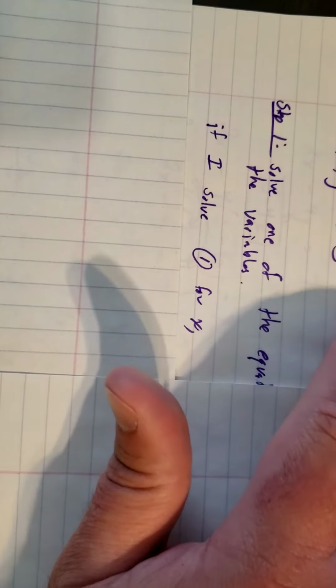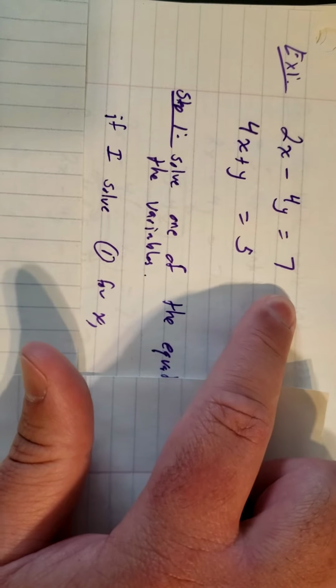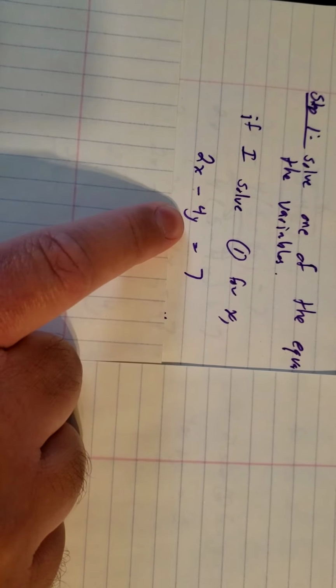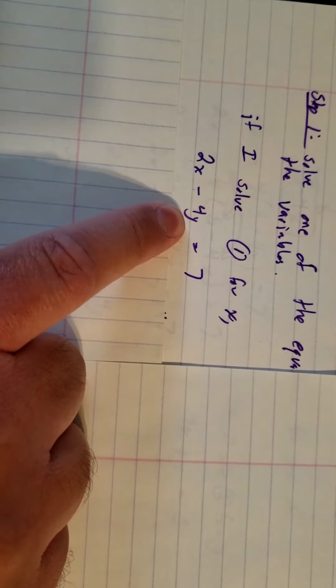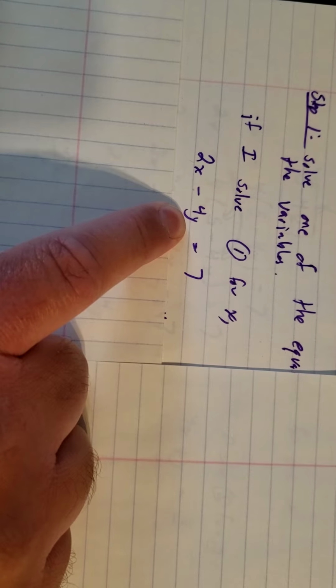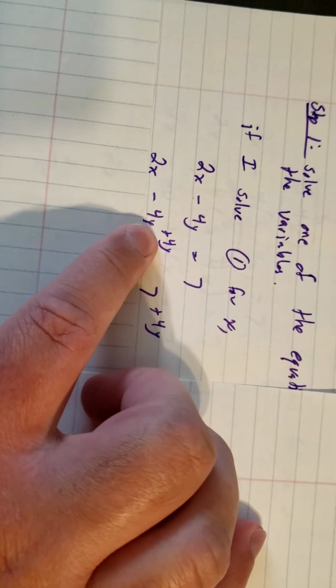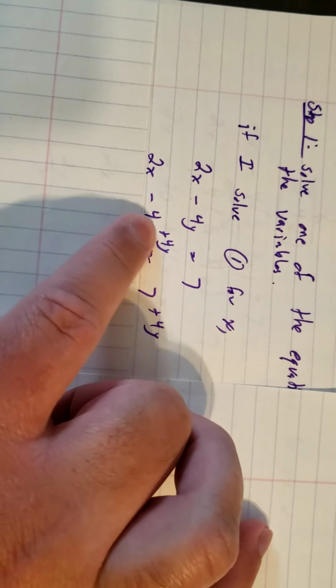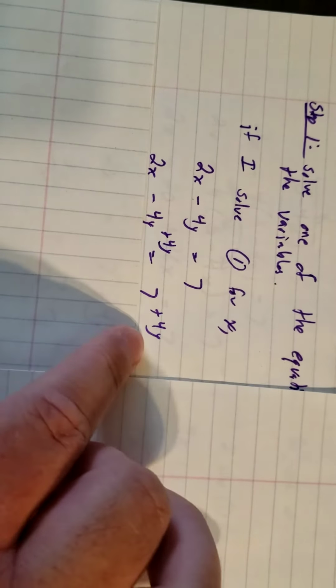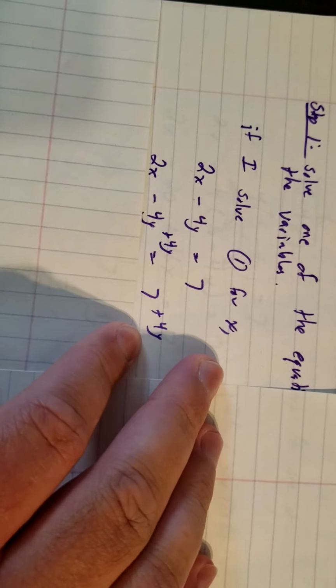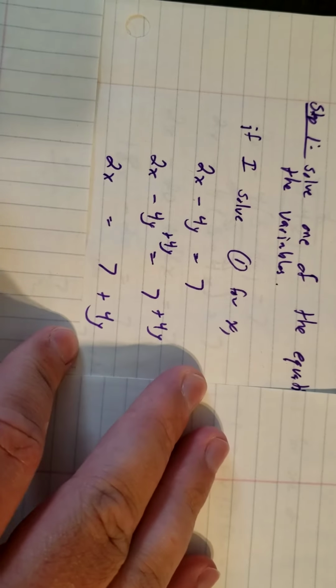So I could solve either of these equations for any variable. How about if I, for example, choose to solve the first equation, 2x minus 4y equals 7, for x? Just watch what happens for a second. If I'm solving for x, then I need to get rid of this y term. Since this is a minus 4y, I would have to get rid of it by adding 4y to both sides of the equal sign. Negative 4y plus 4y gives me 0, so this cancels off. If I add it on this side, then I need to add it on that side as well. That gives me 2x equals 7 plus 4y.